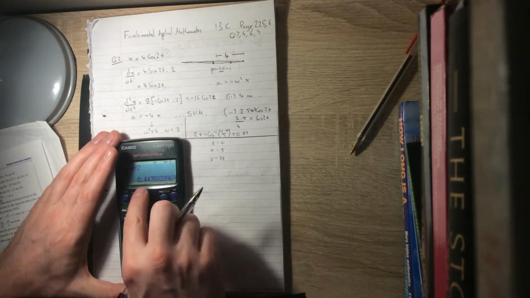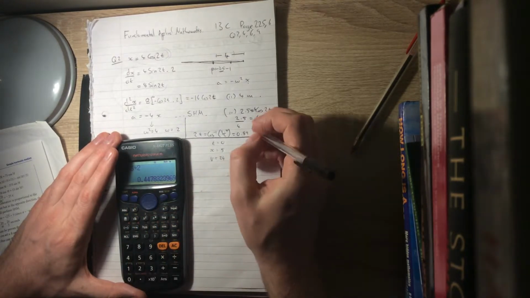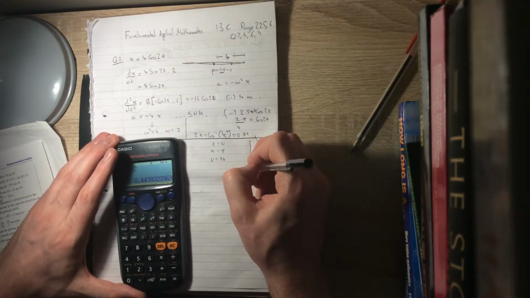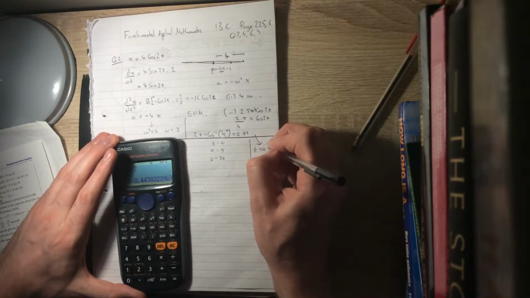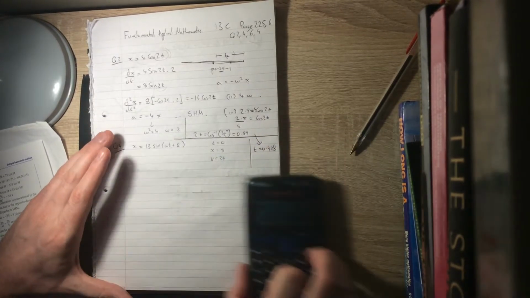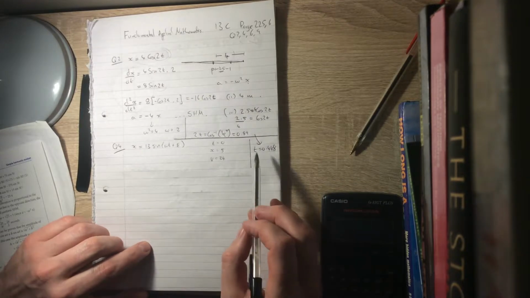T is 0.448. Okay, so just to conclude there, t is 0.448. Okay, sorry for cramping that in there.